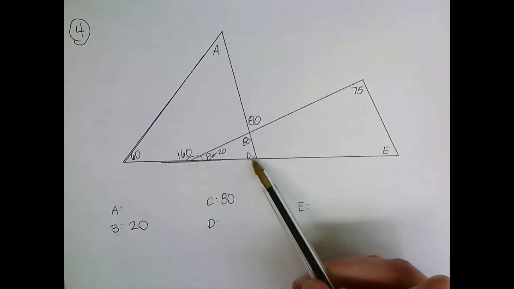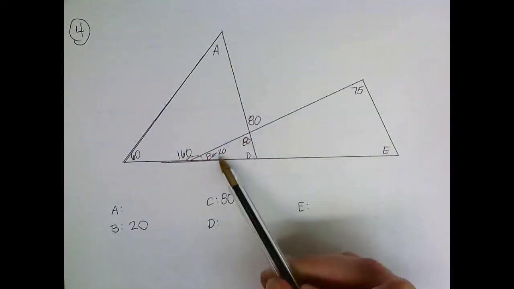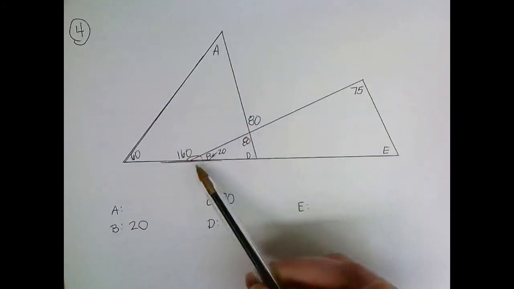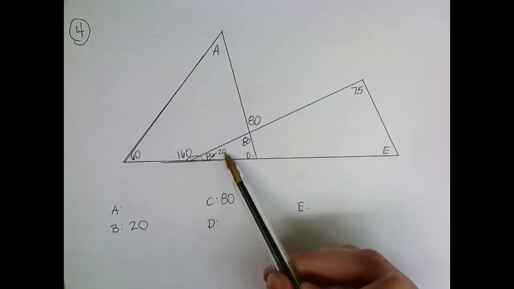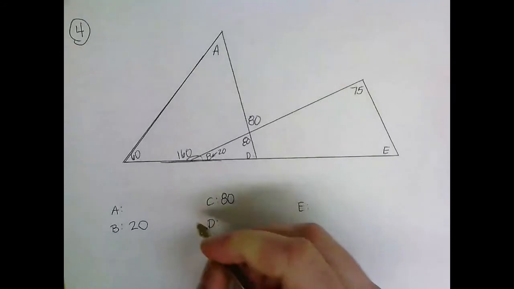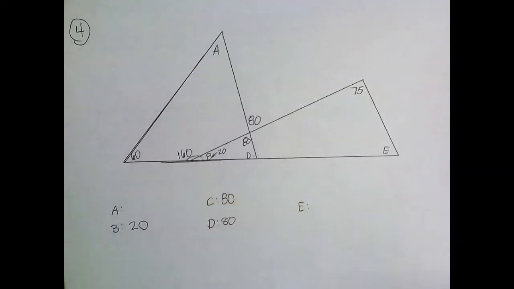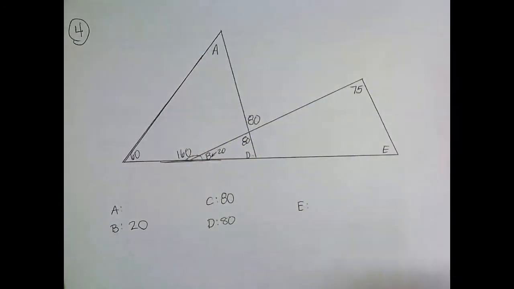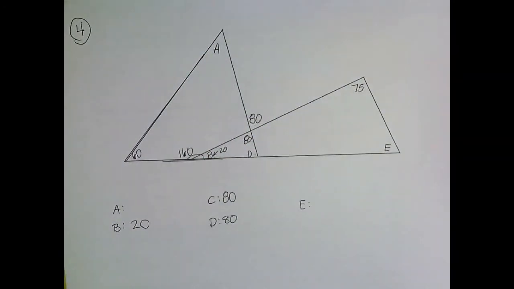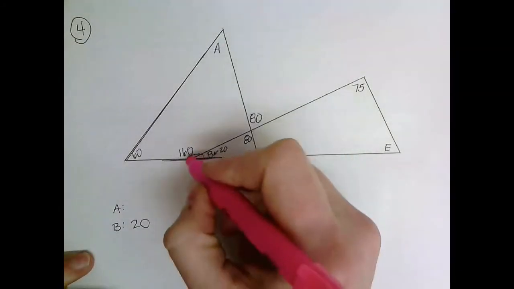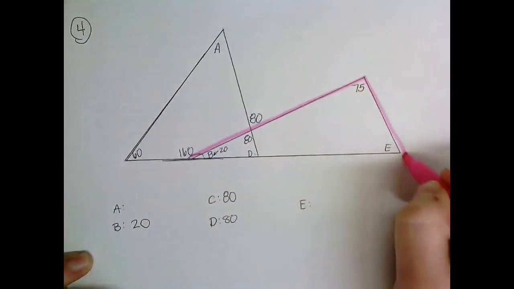Now all of a sudden I can figure out what D is, because I have 80 plus 20 plus D has to equal 180 since there's a small triangle here. Since 80 plus 20 is 100, that means that D is also going to have to equal 80. Okay, now it comes down to A and E. And now that we've actually solved for that small triangle in the middle, we actually have enough information to solve for our larger triangles and those missing angles there.